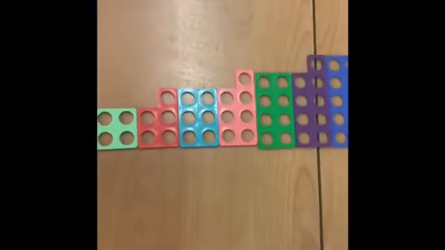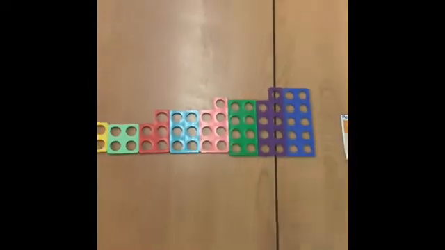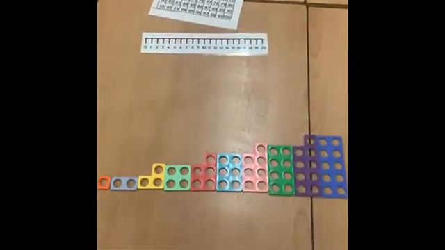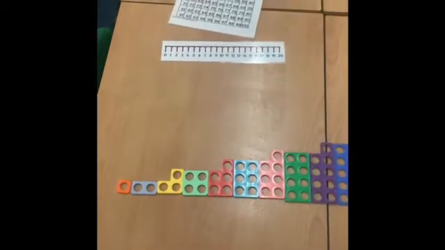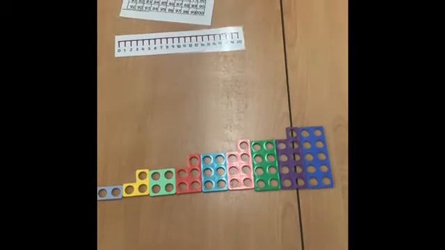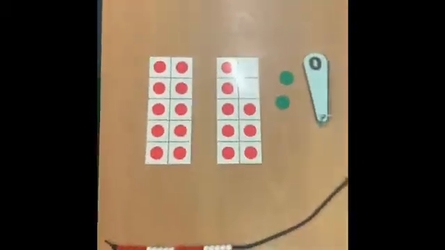The shapes are weighted, so they can use them in a balance pan, in a scale, to show that direct comparison and really understand what the equal sign means: that it's about balancing both sides rather than equals being the answer.